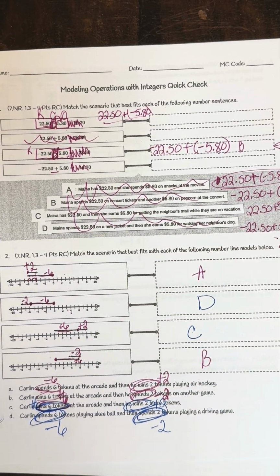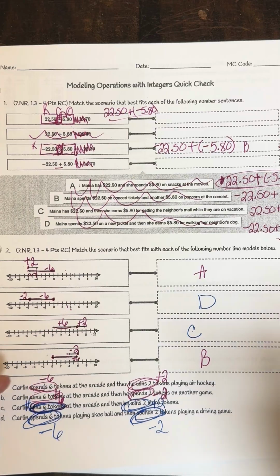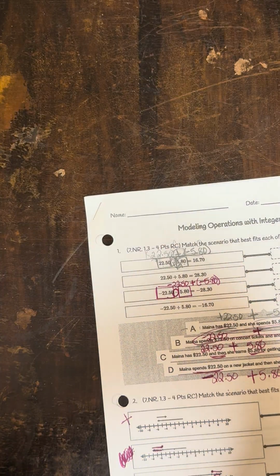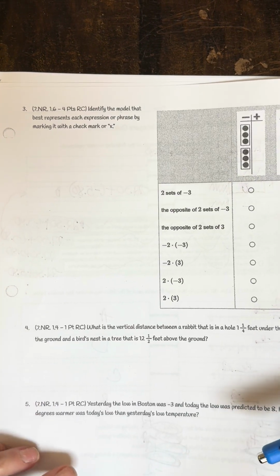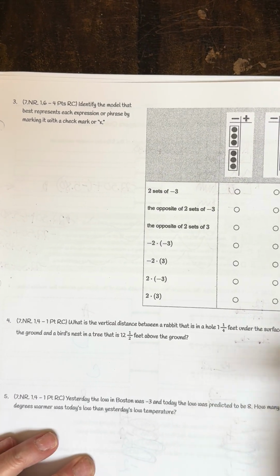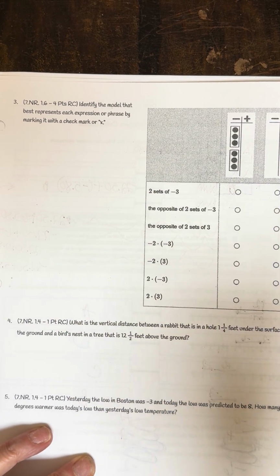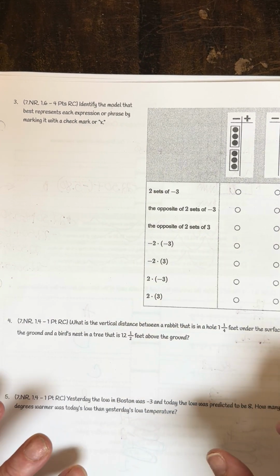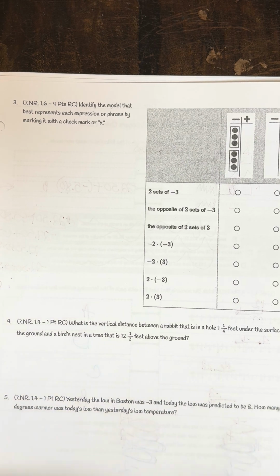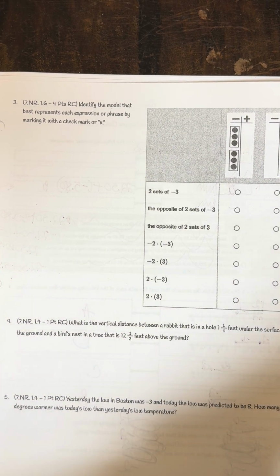All right. So, like I said, make yours look like mine, and you will be golden. Okay. Identify the model that best represents each expression or phrase by marking it with a check mark or an X. This one aligns directly to number 16 on the formative.